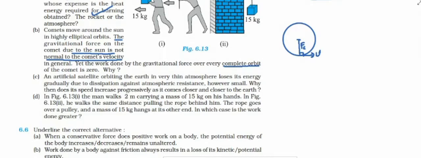But here the question says this orbit is not circular, it's an elliptical orbit. As it is an elliptical orbit, many times the centripetal force and the tangential velocity are not normal. That is what is given in the question. Still the work done is 0.